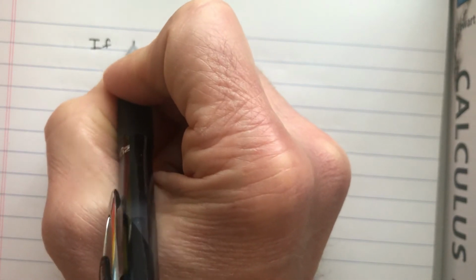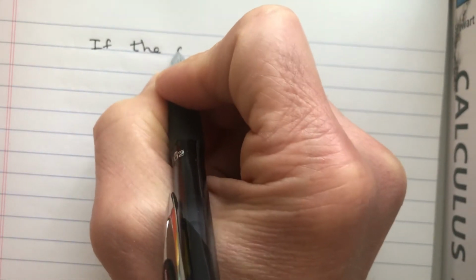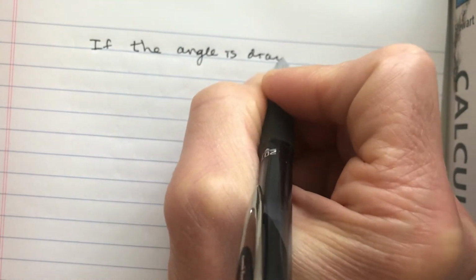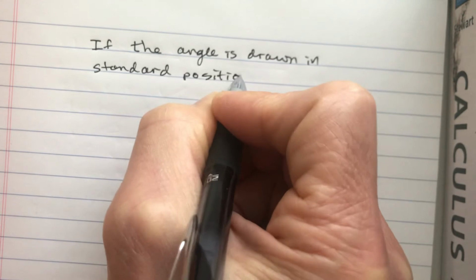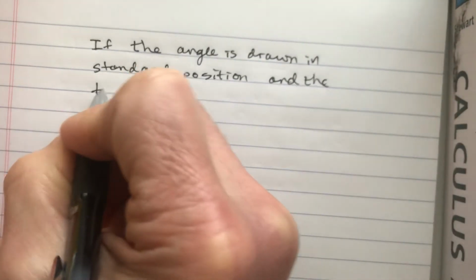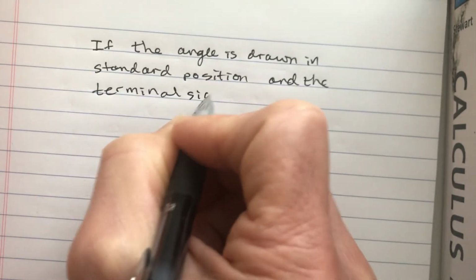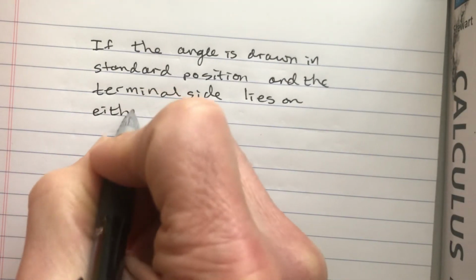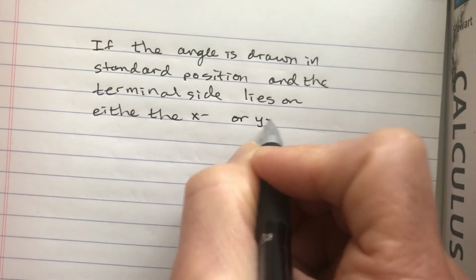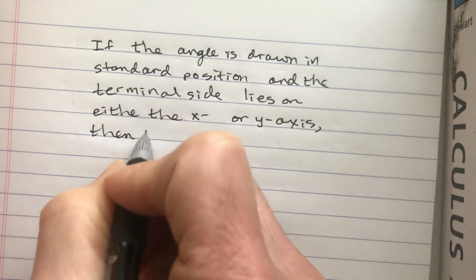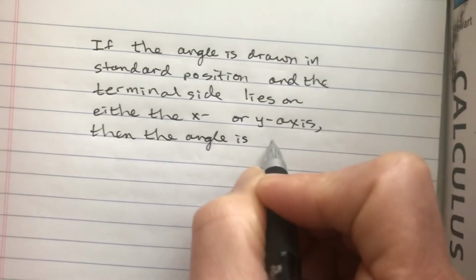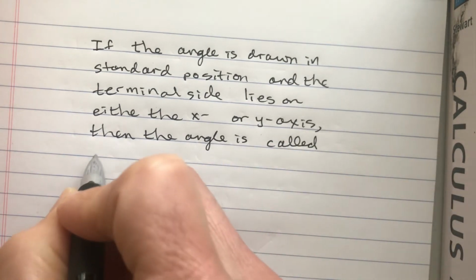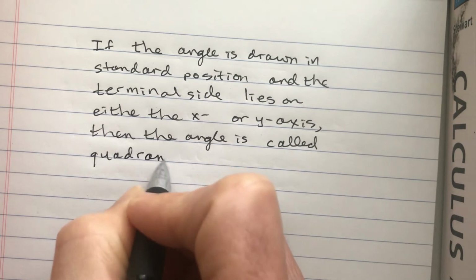If the angle is drawn in standard position and the terminal side lies on either the X or Y axis, then the angle is called quadrantal.